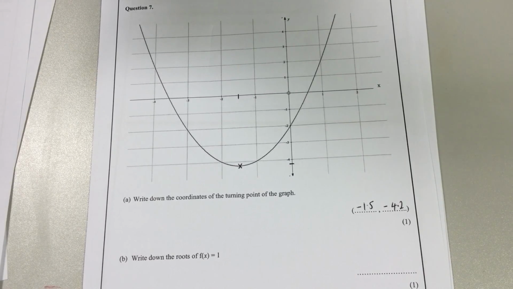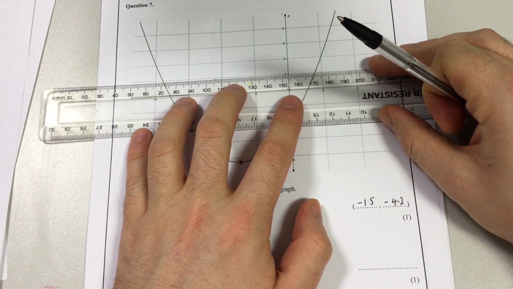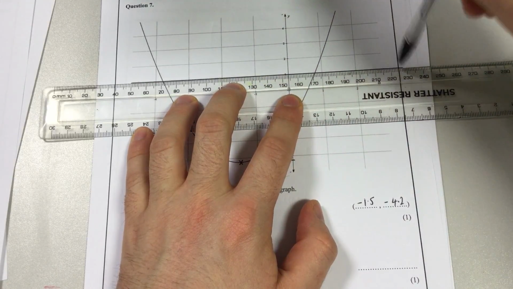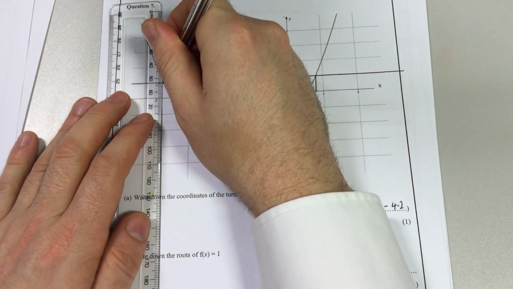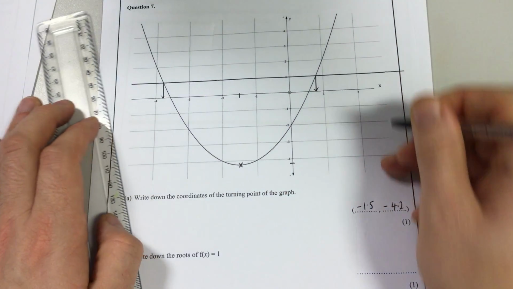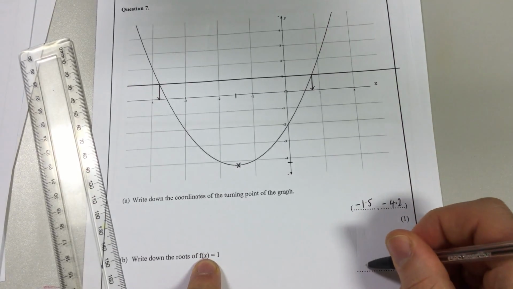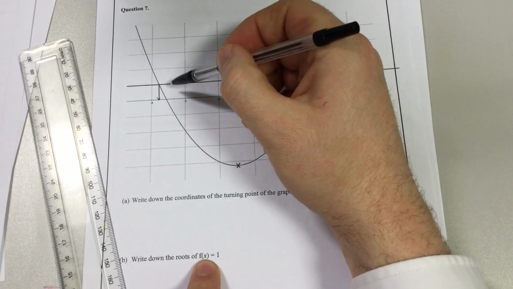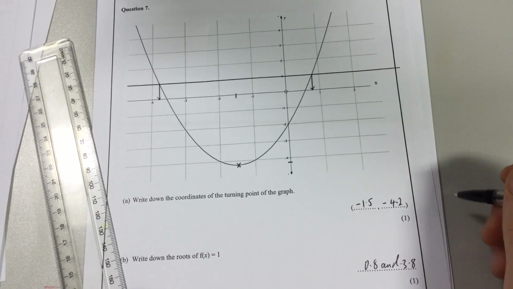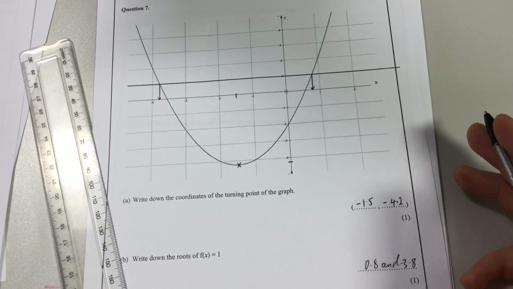Next one is nice and straightforward. It's just asking you to add lines onto it. So it wants to know what the value of the graph is at 1. So what we have to do, I'll look at my ruler, is draw a line at 1. So there's 1 through the y-axis, and then draw a line straight down from there and there. Okay, and that will then give you values where it's equal to 1. So it's going to be, I reckon, 0.8 and minus 3.8. Okay, so there we go.